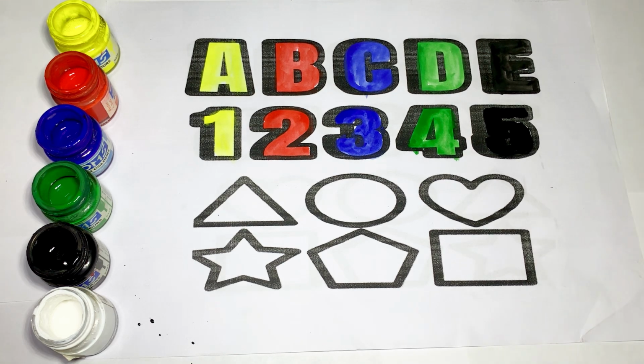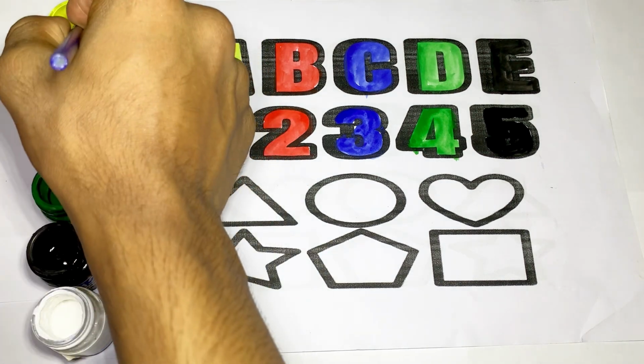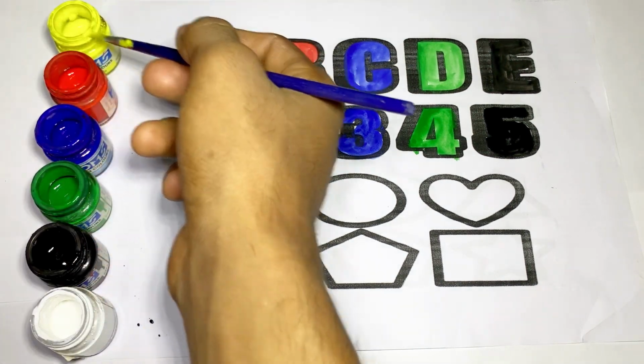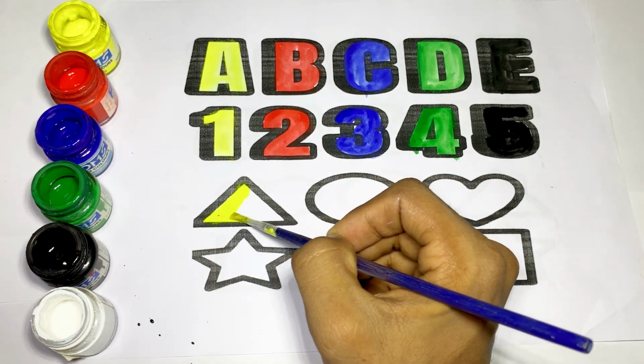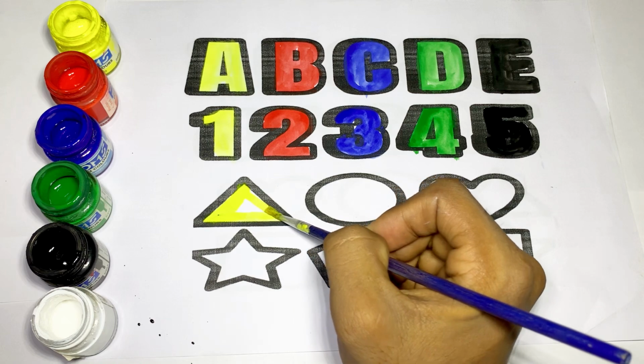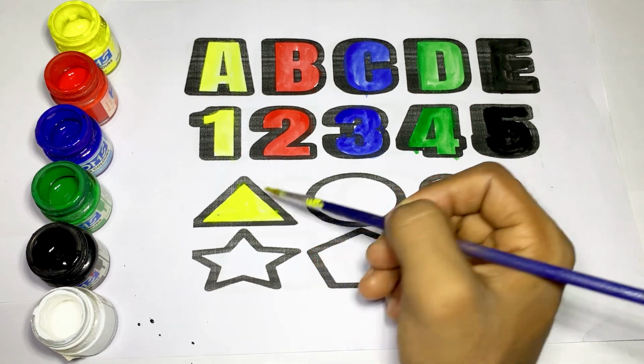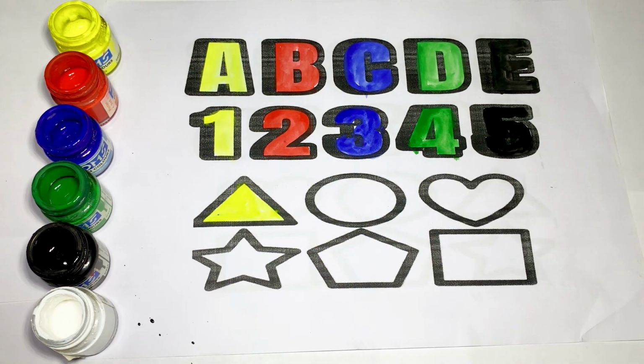Kids, now shapes, and first is a triangle. The shape of triangle and use yellow color. The shape of triangle. Kids, now a circle. The shape of circle and use red color.